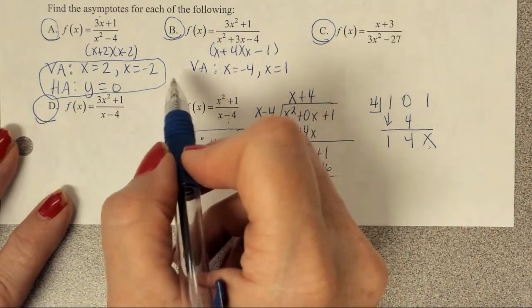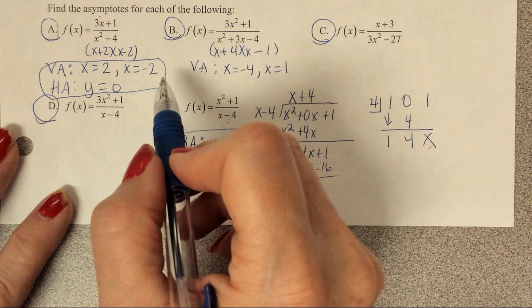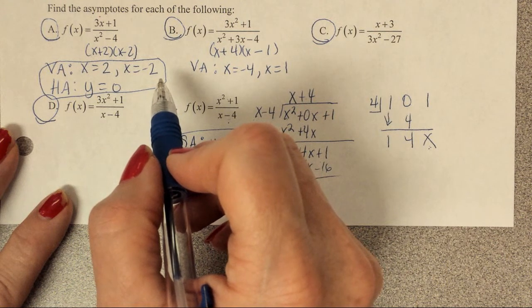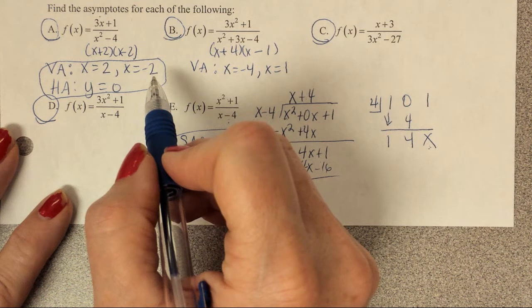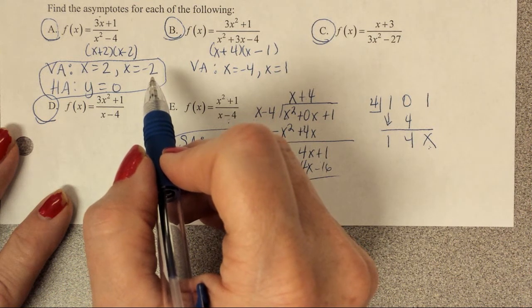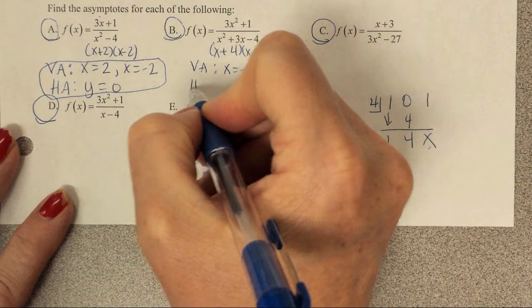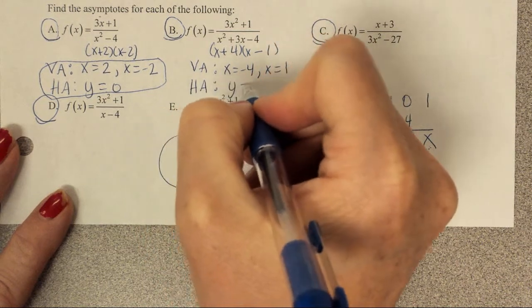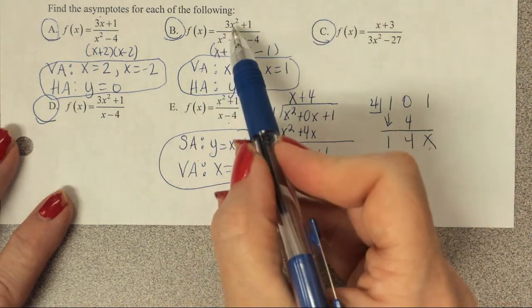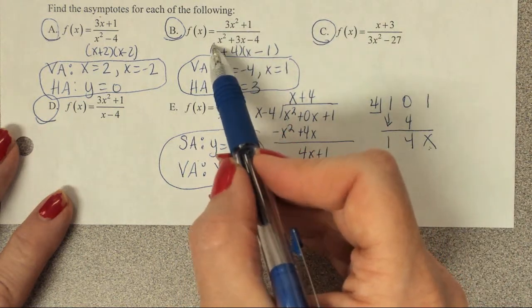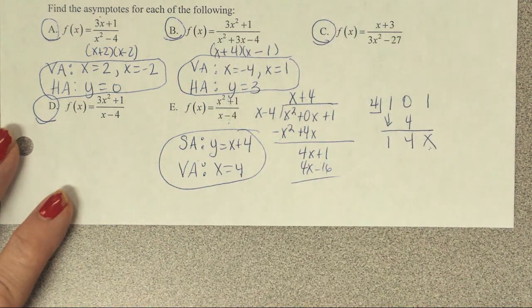And then what about for the horizontal? Does anybody know what that would be, remembering what we did up above? How did you know that? Right, the powers are the same, so we divide the leading coefficients.